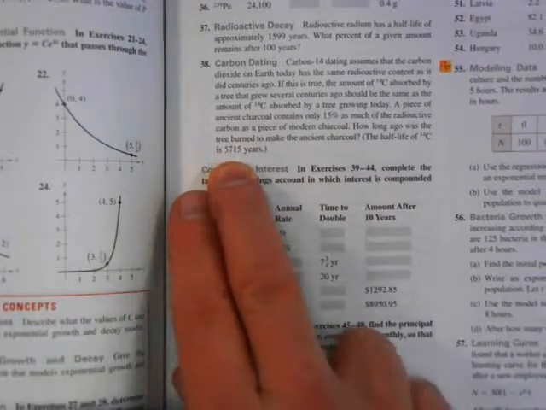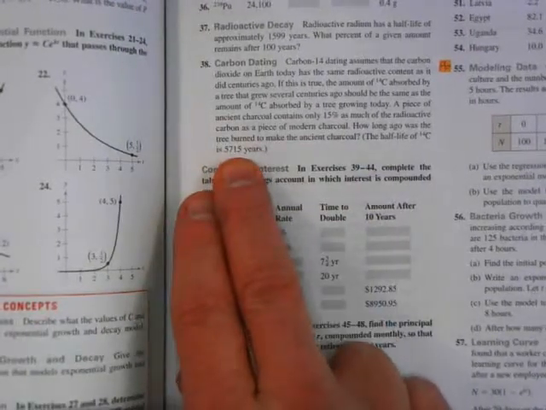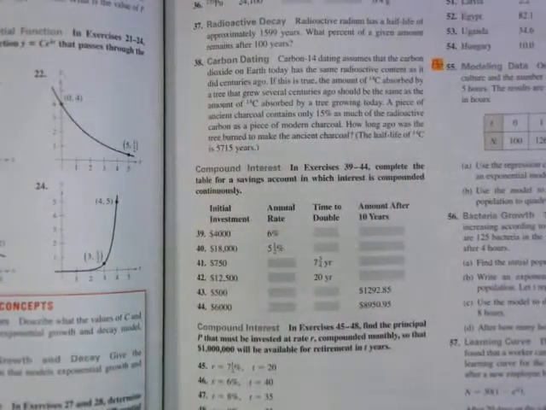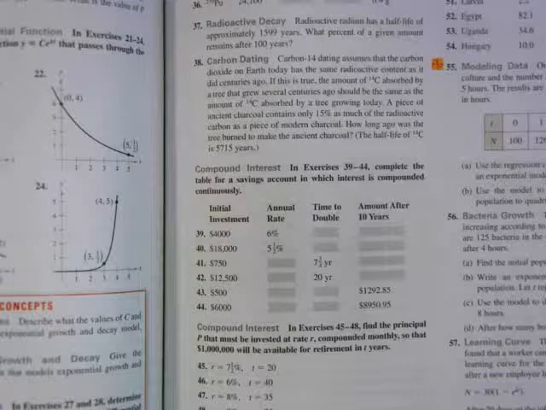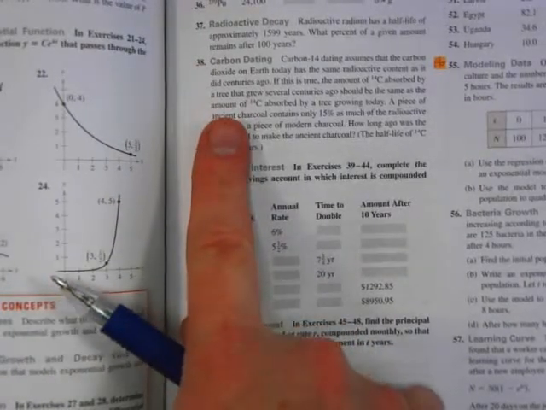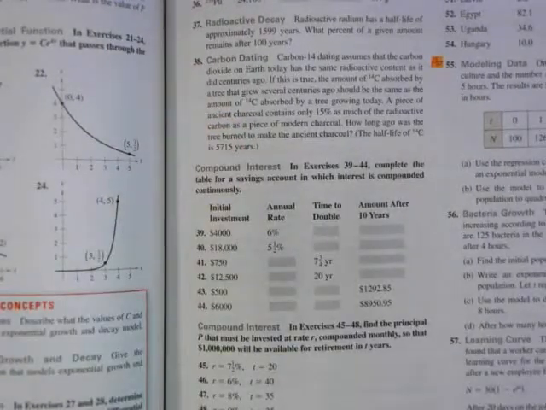So you can probably go maybe 20 or 30,000 years with carbon-14, but once you get past that, the amount left is going to be so small you won't be able to use it. And so they do use different types of isotopes to determine how old dinosaur bones were. Carbon-14 wouldn't work. There's not enough left of it after millions and millions of years.